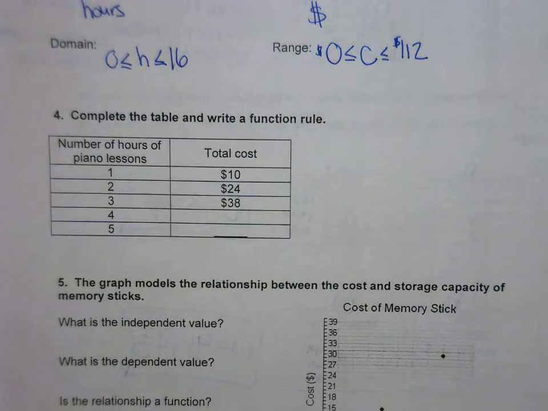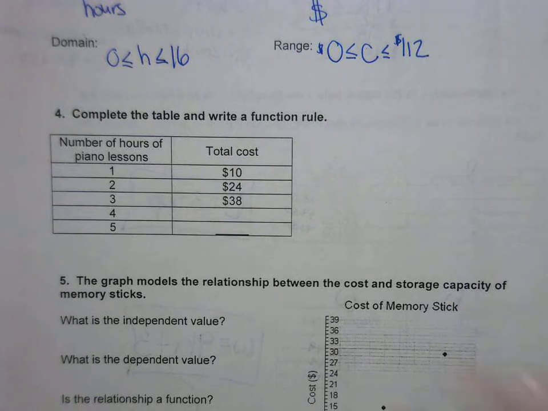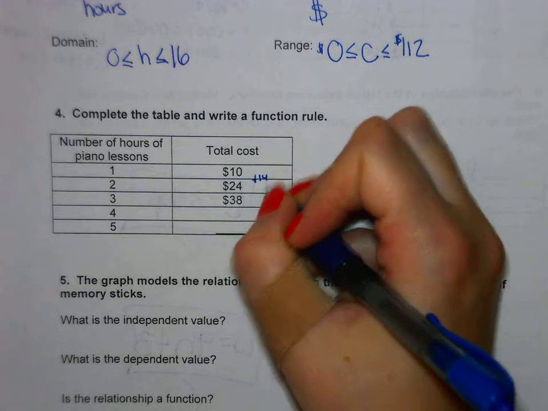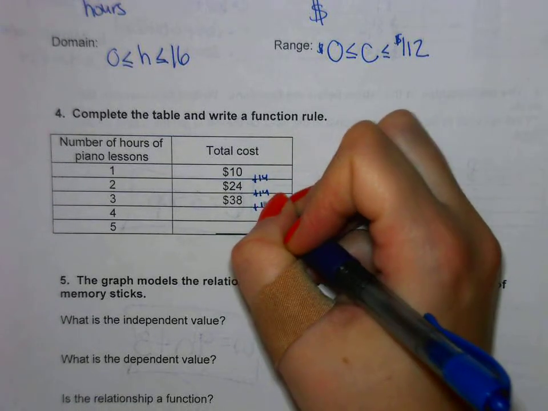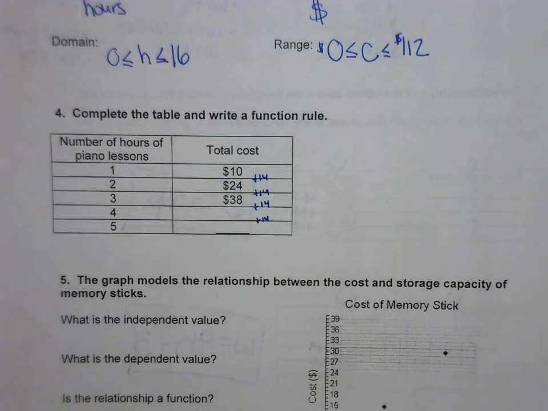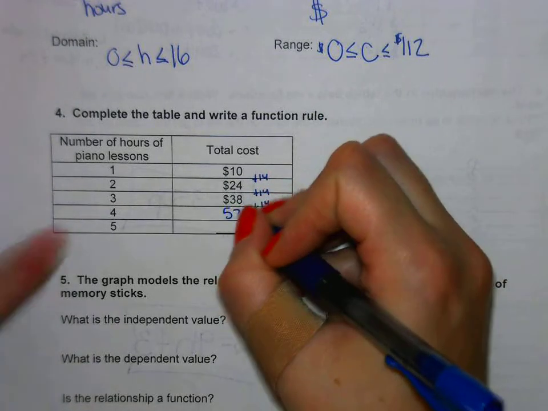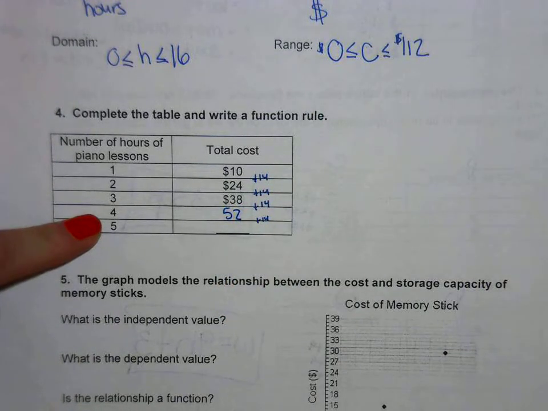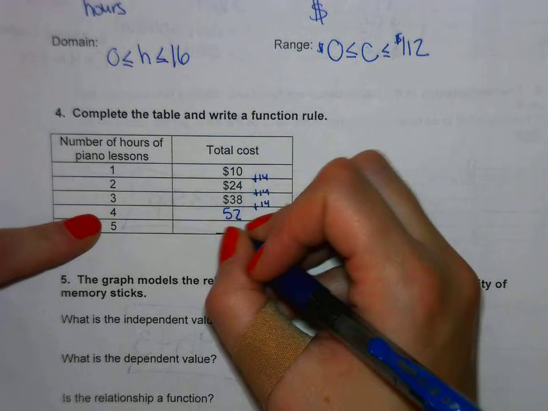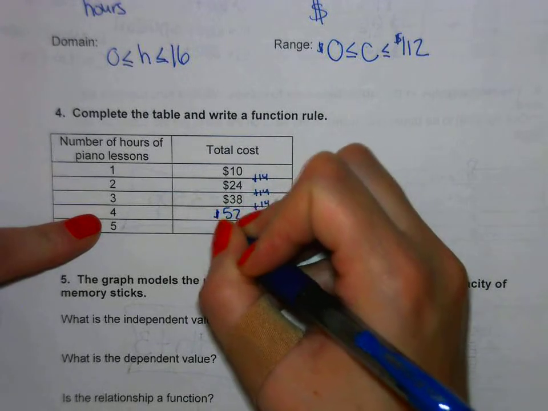So let's complete the table and write a function rule. So if we take a look, we're adding 14 each time. So if we're adding 14, and I take 38 and I add 14, I know I'm going to end up with 52 if I plugged in a 4. And if I add another 14, I'm going to be at $66.